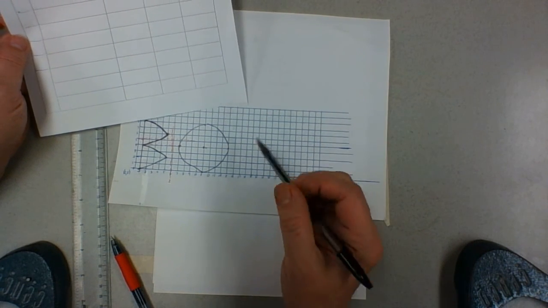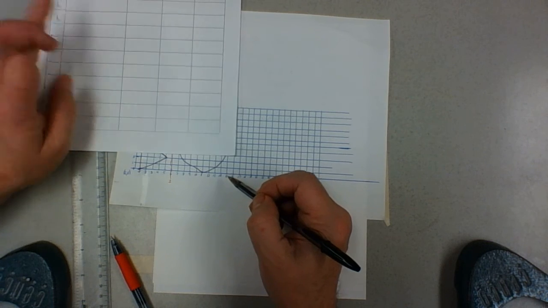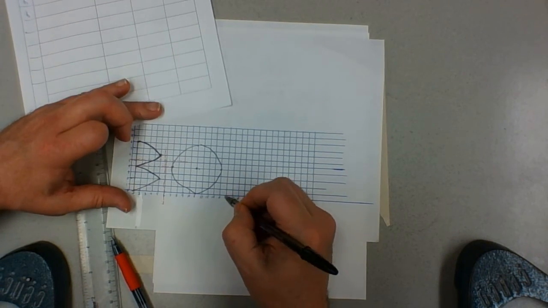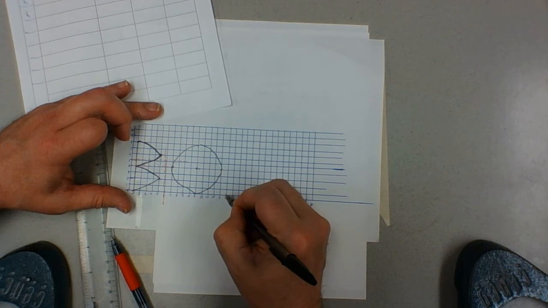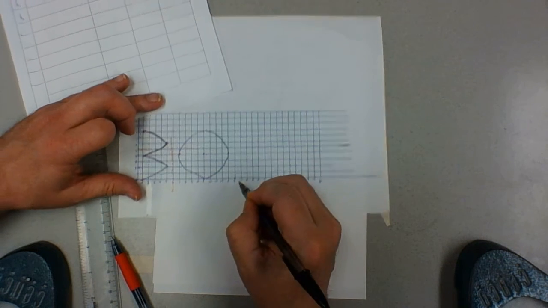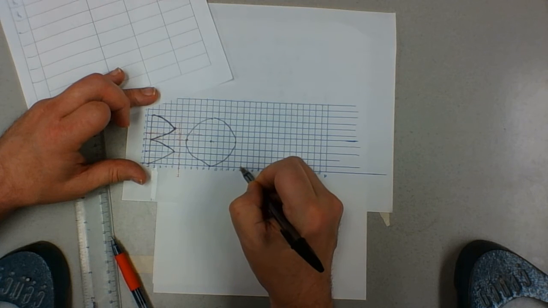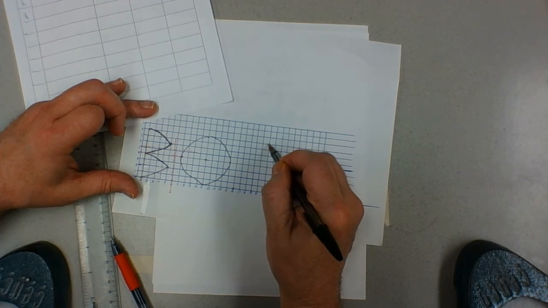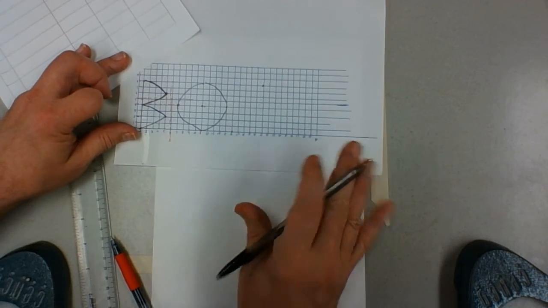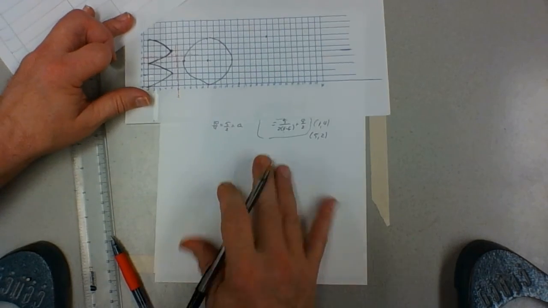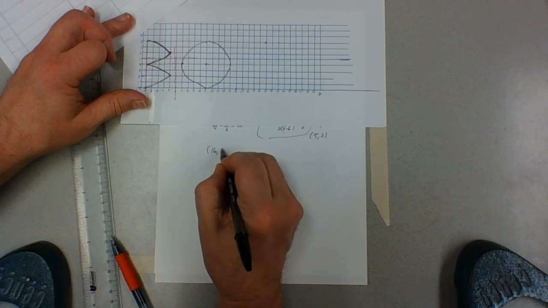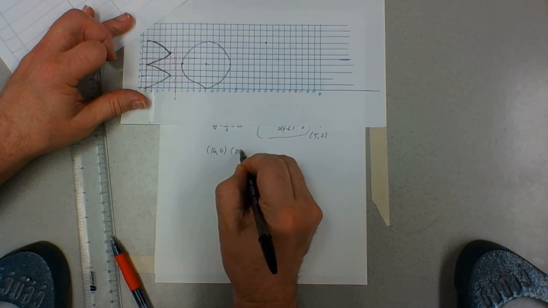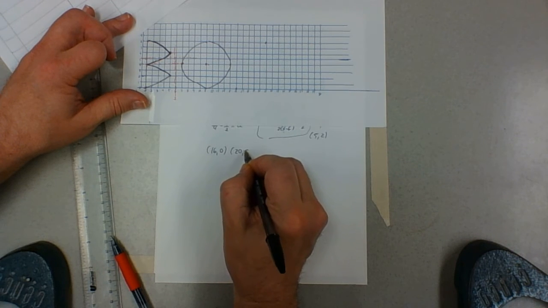All right, I'm going to now do something a little bit different in order to fill in the lowercase b. I'm going to make a straight line that goes from the point 16, 0 to the point 20, 8.